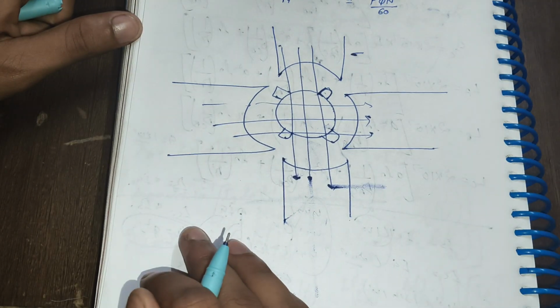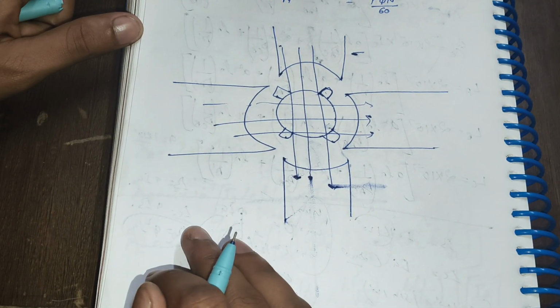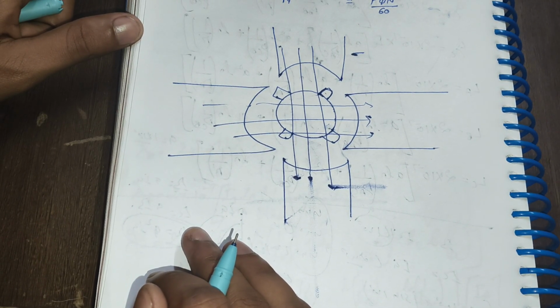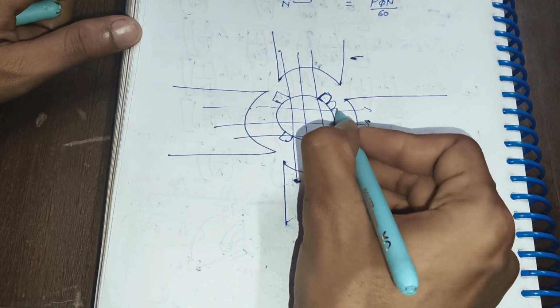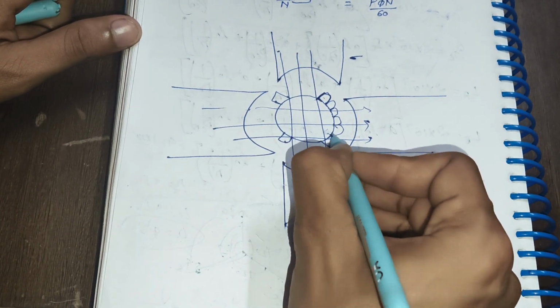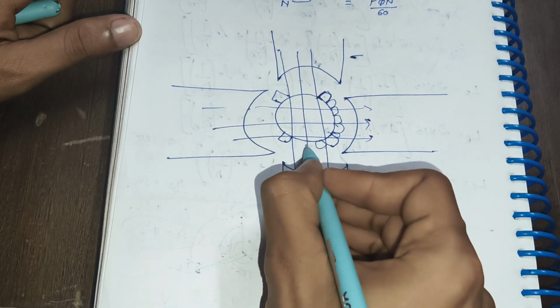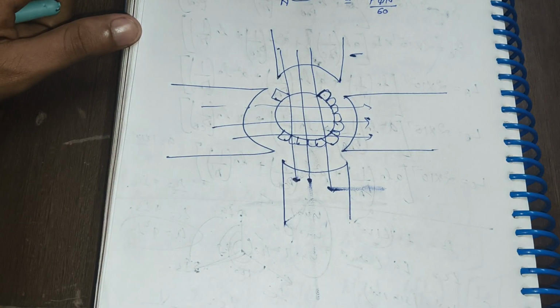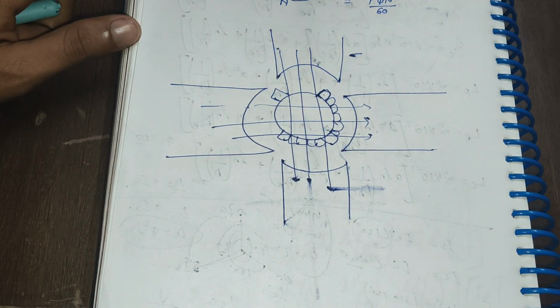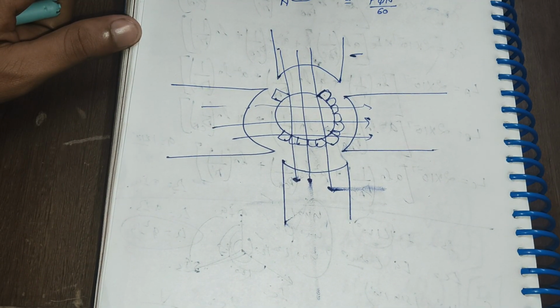Now the concept that comes is parallel path and conductors. Suppose there are Z number of conductors. A slot can have many conductors, but a turn has 2 conductors.